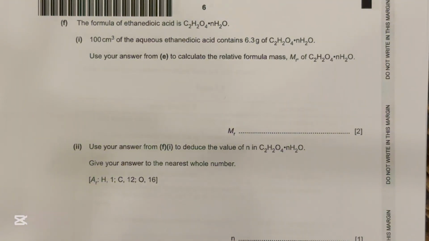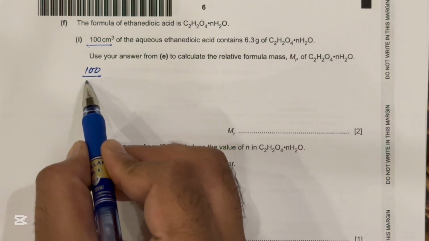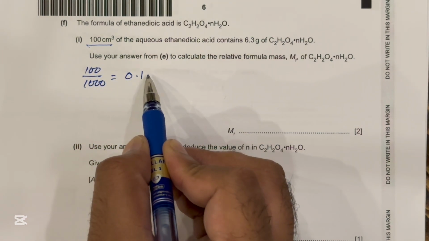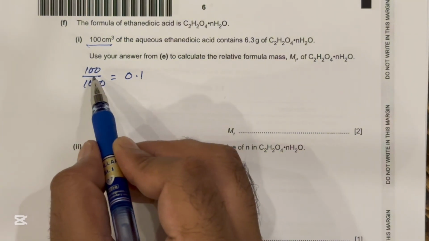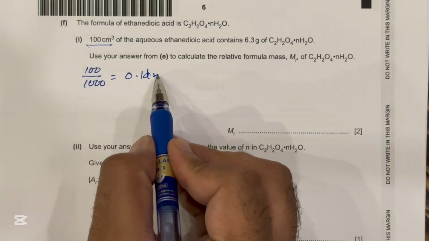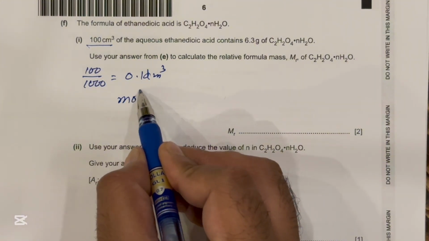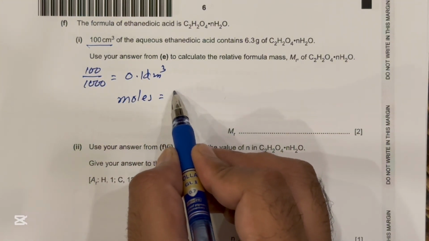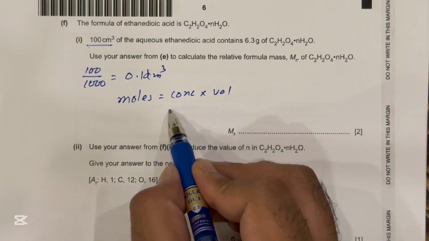Okay, we have been provided with 100 cm³. First you need to convert into dm³ by dividing by 1000, and you get 0.1 dm³. Now you need to calculate the moles. How can you calculate the moles? By multiplying the concentration by the volume.